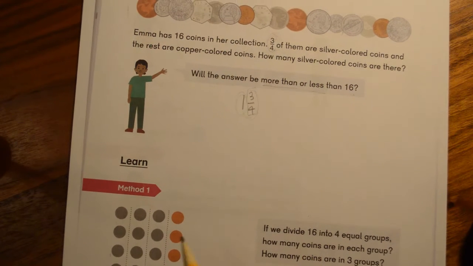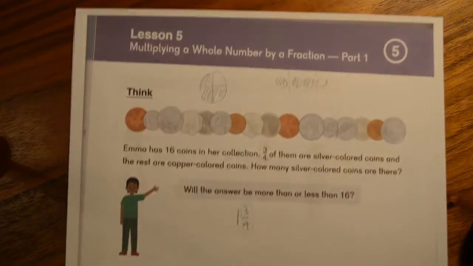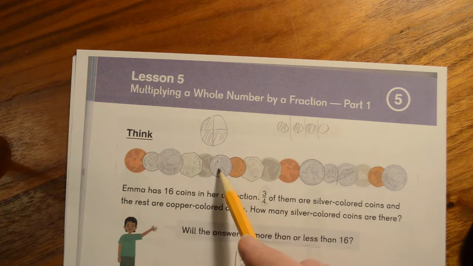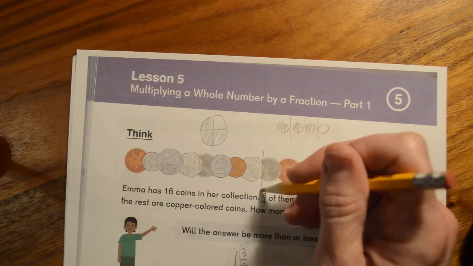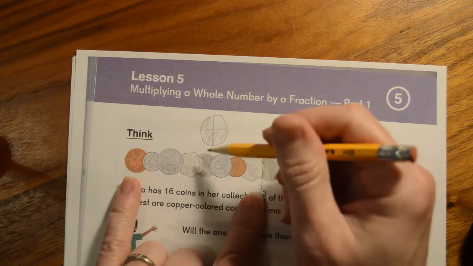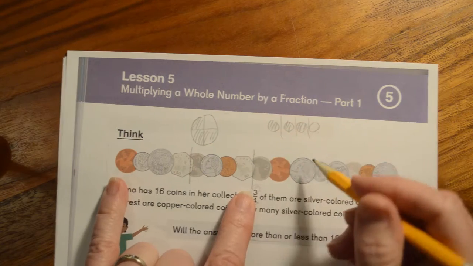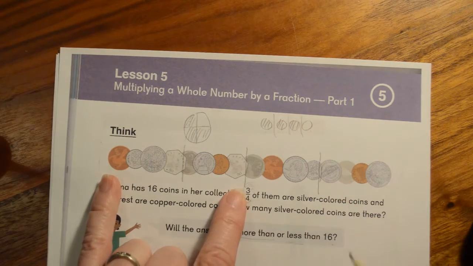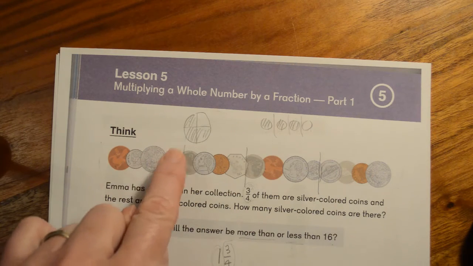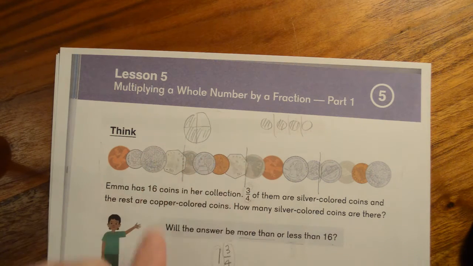All right, so again, she's drawn it out for us. If we had coins in front of us like we did here, we would say, oh, we want to split it into 4 equal groups. Well, let's see, 1, 2, 3, 4, 5, 6, 7, 8. That would be 2 equal groups. And then let me cut each of those groups into 2 more. So then I would have this and this. That would be our 4 equal groups. And so then I would count 1, 2, 3, 4, 1, 2, 3, 4. There are 4 in each group.